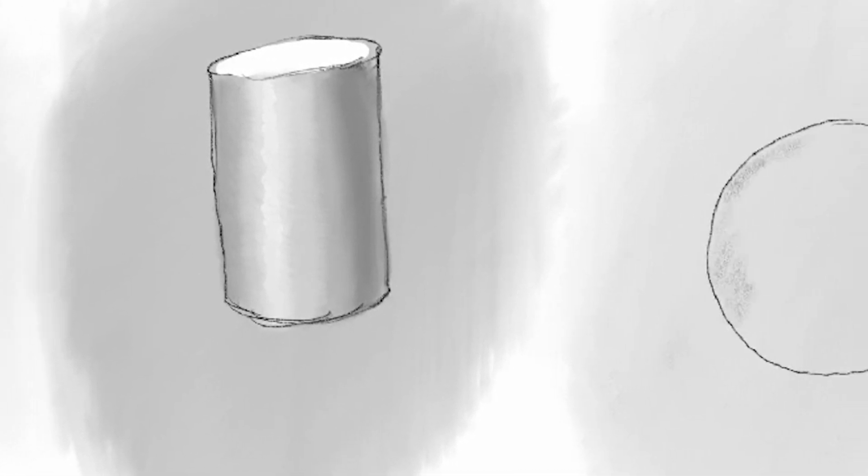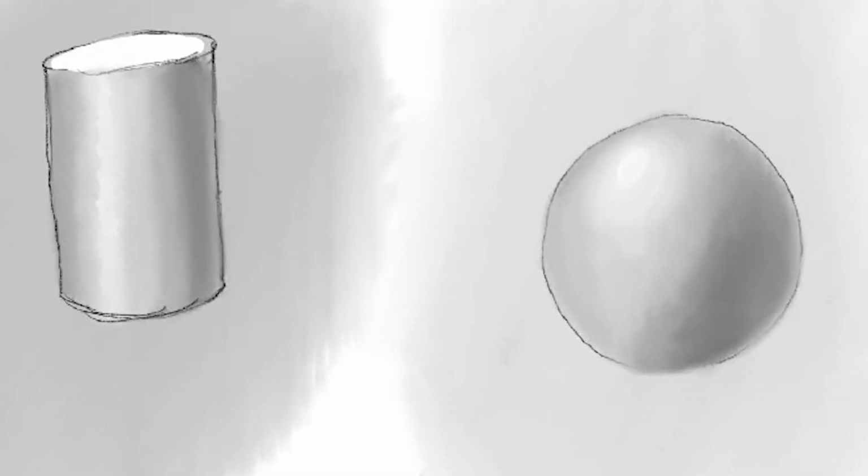The steepness of a gradient can also make things look shiny or dull. A rubber ball is not shiny, and the gentle gradient illustrates that, whereas the steep gradient of a glass ball tells us it is very smooth and polished.